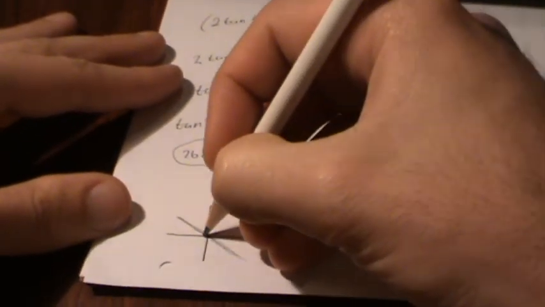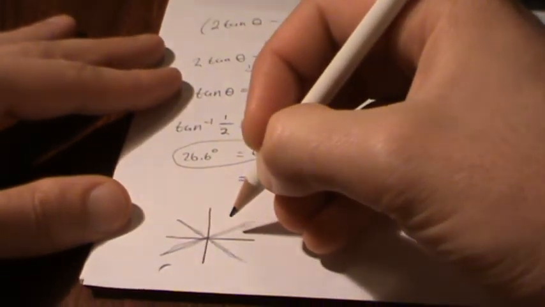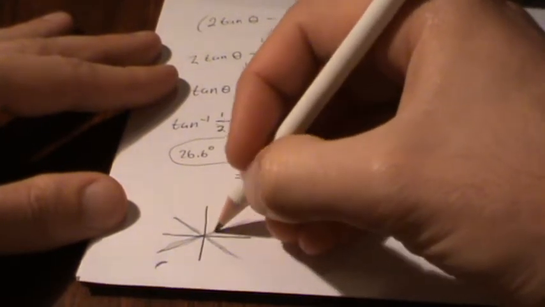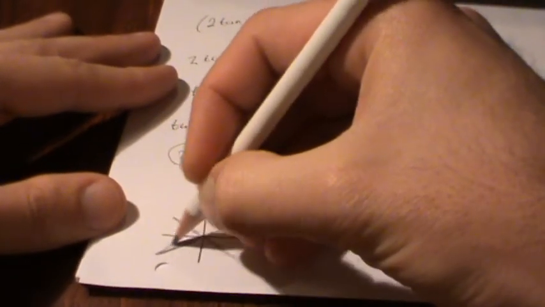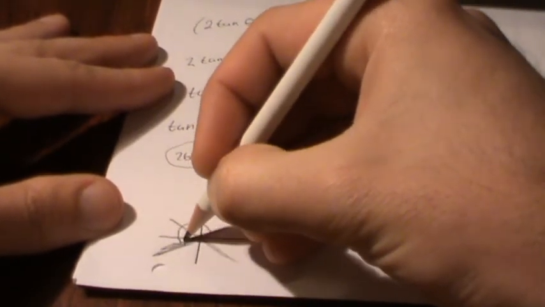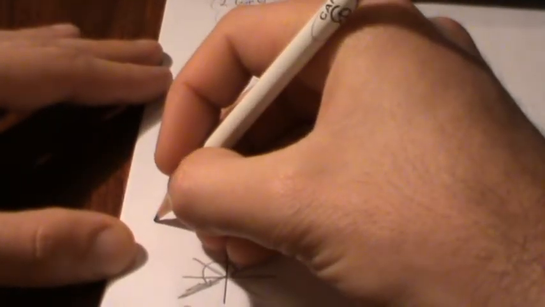Well, tangent is symmetrical around the origin, meaning if the calculator gives me this as my answer, then my second answer is 180 degrees further away. So for tangent, all you have to do is add 180 degrees.